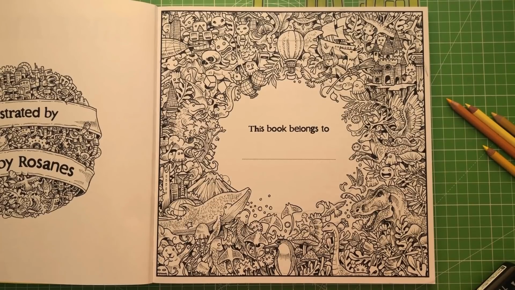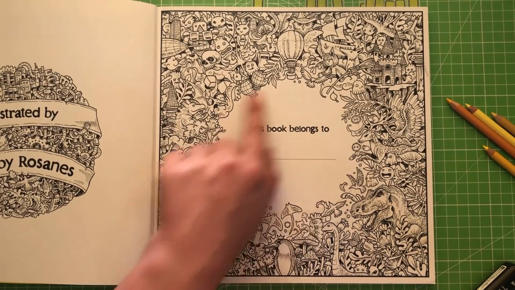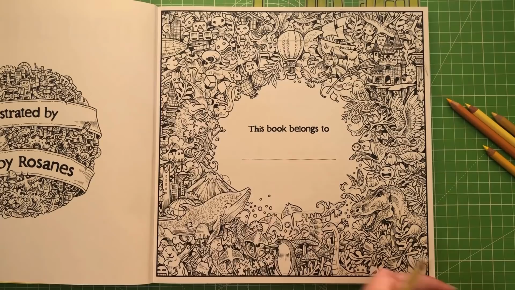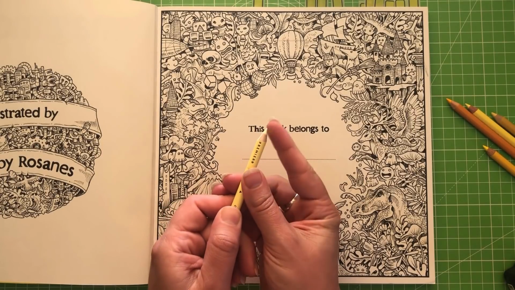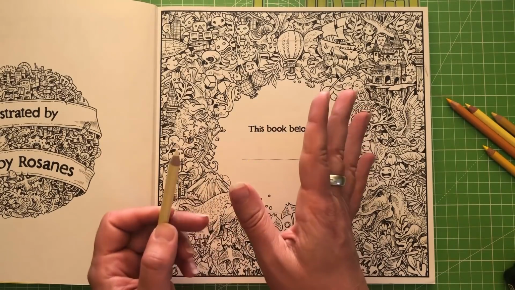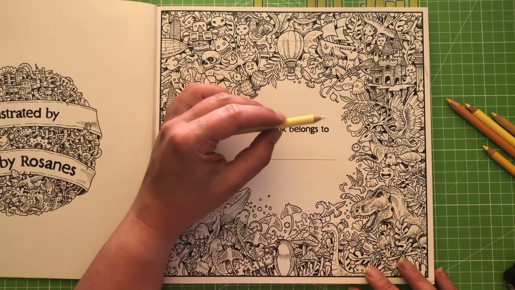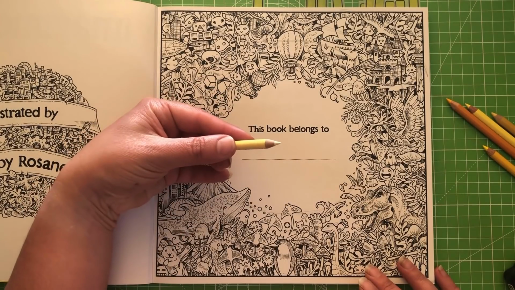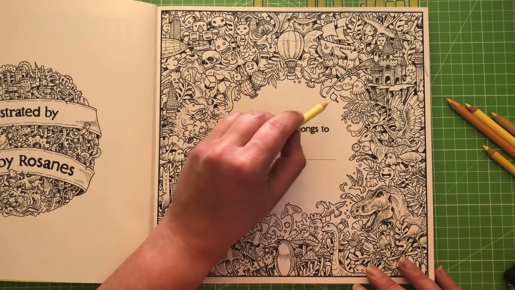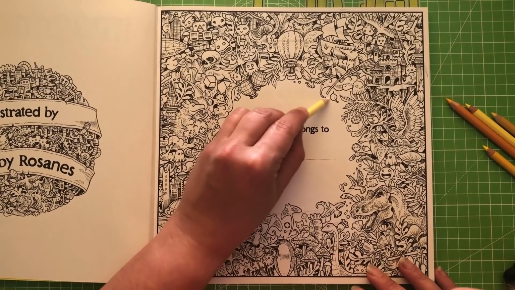Now, just to tackle first of all the actual blank page, I'm going to use cream for that. It's the lightest colour we've got. So what I want to do is not sharpen it too much. You don't want a really pointy point because we want this to be really gentle. And what I'm going to do is put the pencil on its side and hold it like this. And I'm going to use the side of this tip and work in little circular motions.